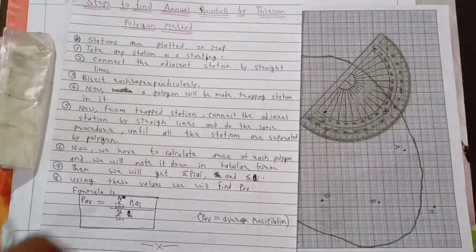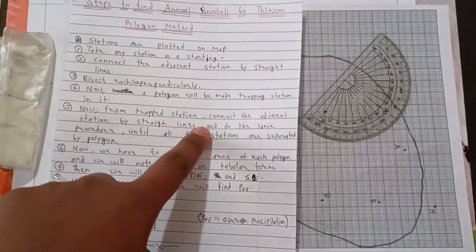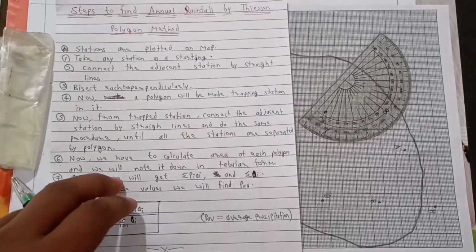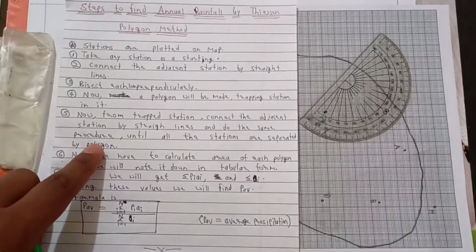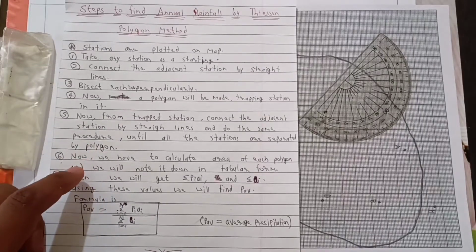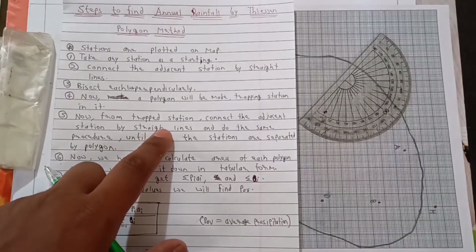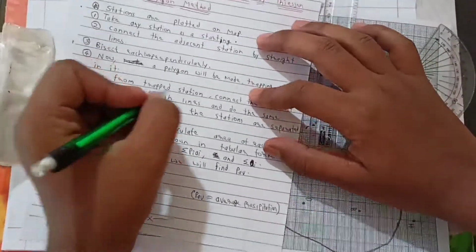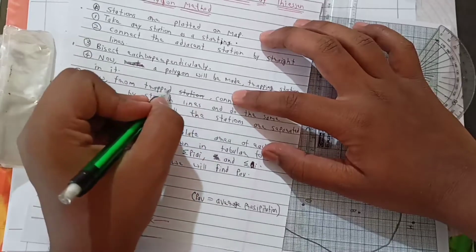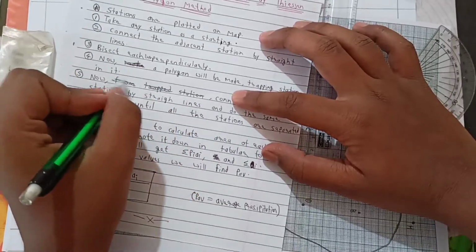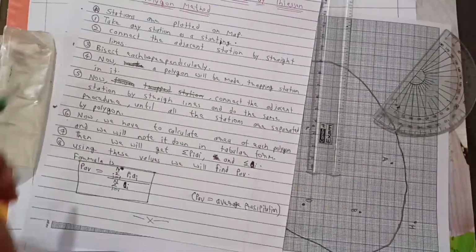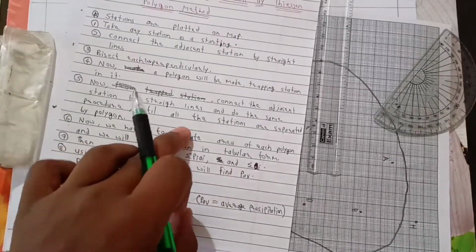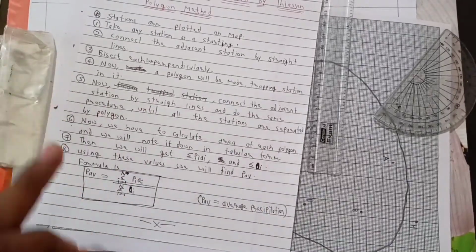Now from trapped station, connect the adjacent station by straight lines and go to the same procedure until all the stations are separated by polygon. Okay, there's a problem here. Let me cancel it. So what you have to do is connect the adjacent stations with straight lines and do the same procedure until all the stations are separated by polygons.